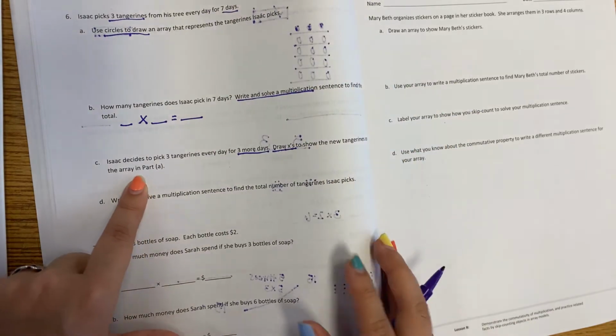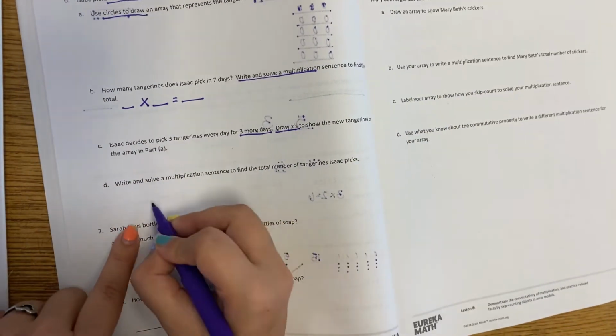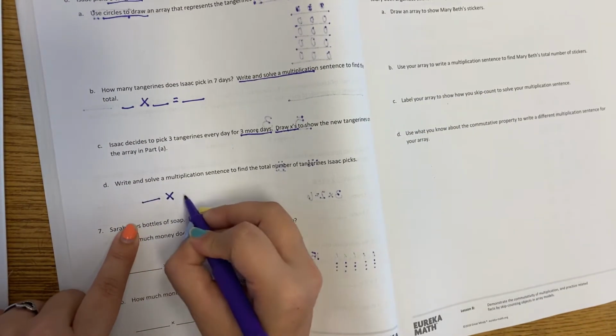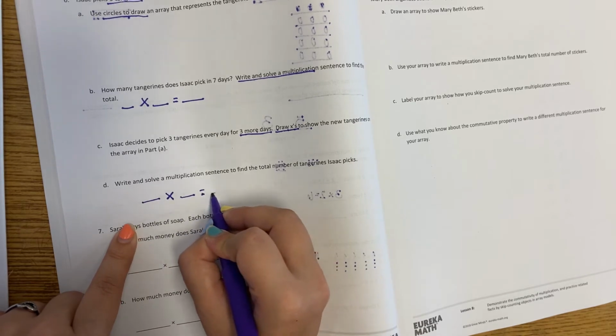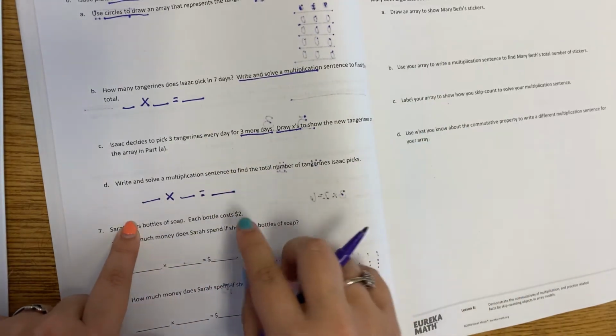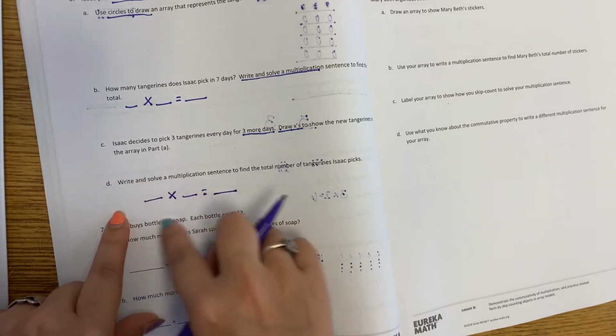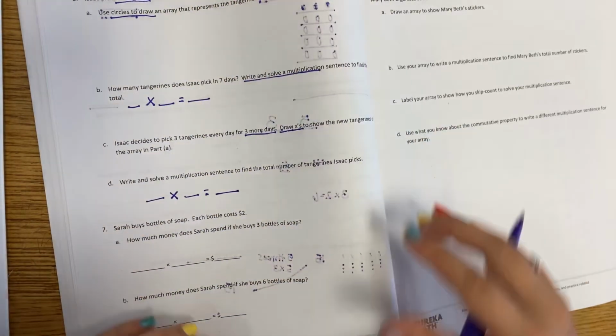So your picture up here, when it's complete, will have some rows of circles and then some rows of X's. Once you add your X's, you'll move on to part D, and you will write your new multiplication sentence here with the whole thing. So this is circles and X's all together, the whole picture once it's completed.